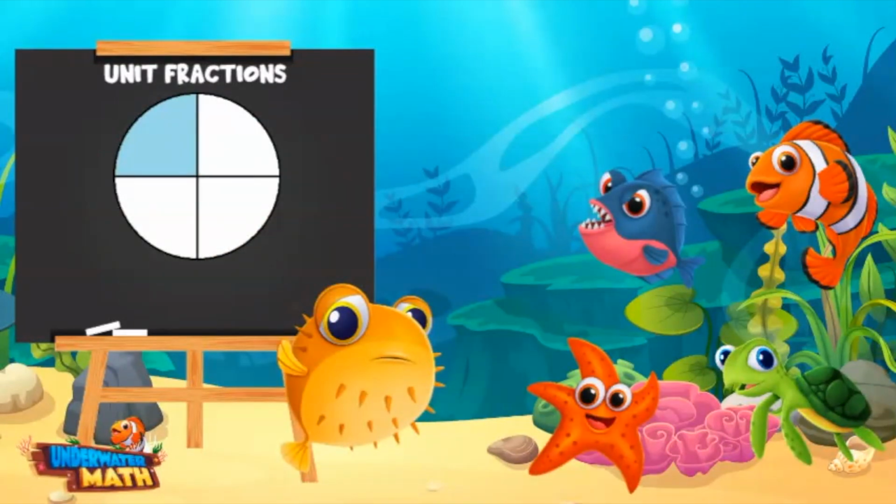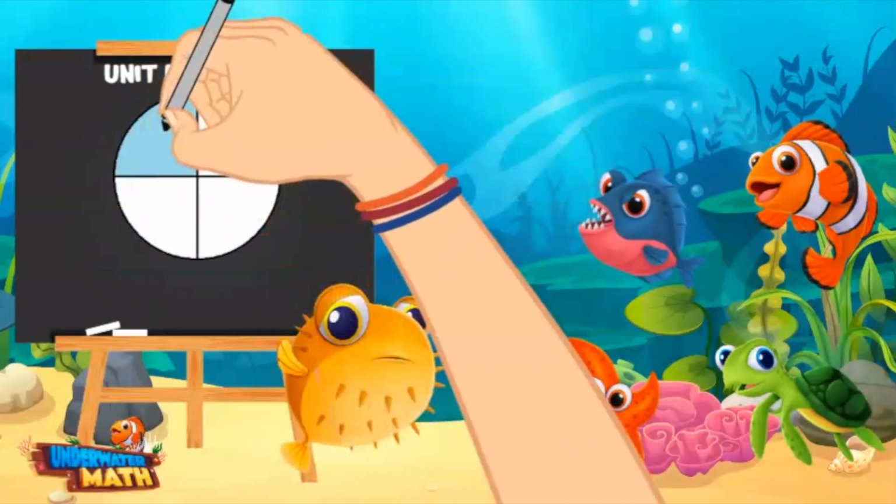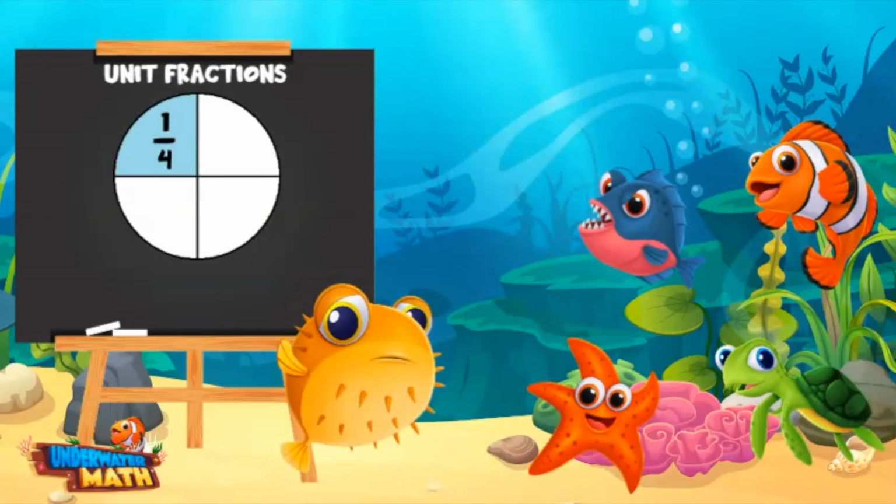In this fraction circle, we see there are 4 pieces. A unit fraction represents just one piece of the whole. 1/4 is the unit fraction for this model. We can combine unit fractions to make larger fractions. That makes way more sense. I'm so happy to hear you say that, Earl.